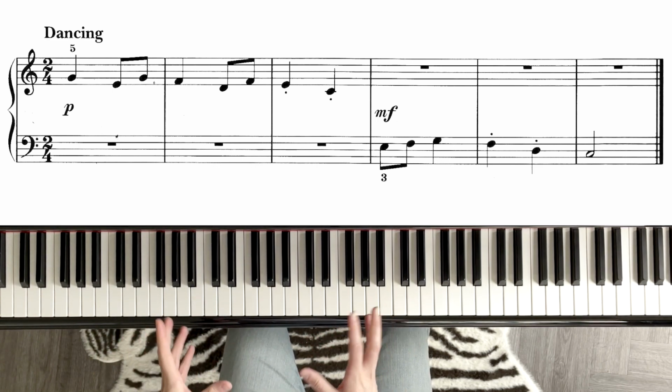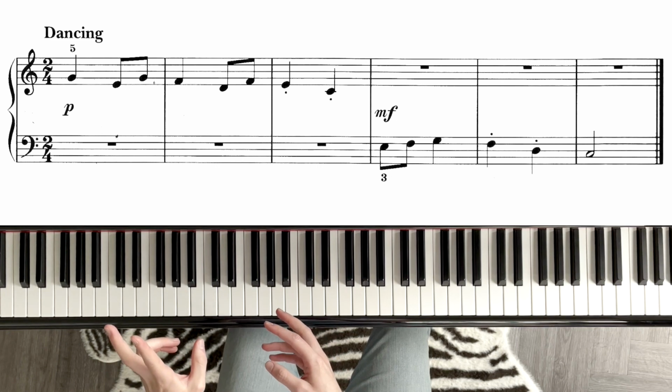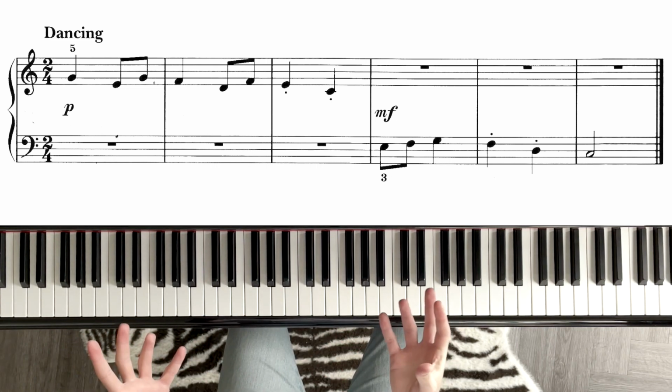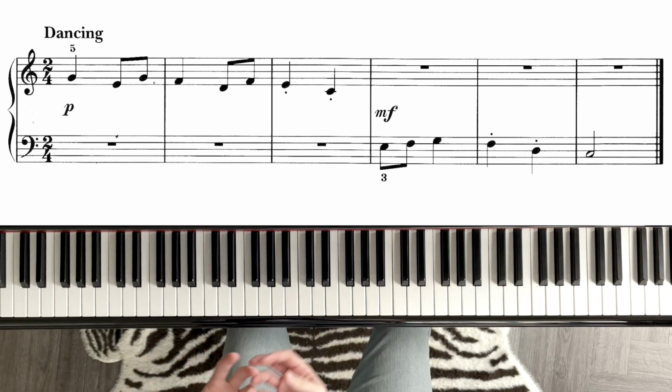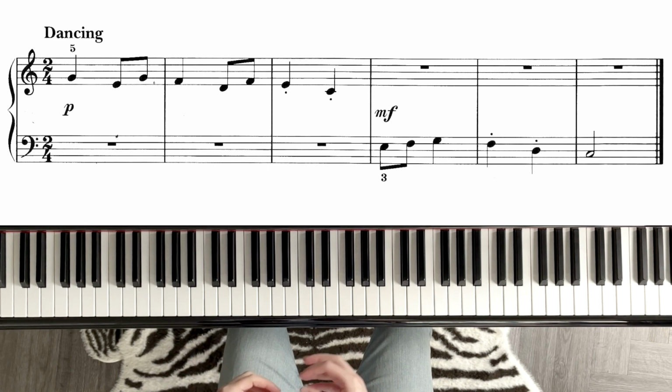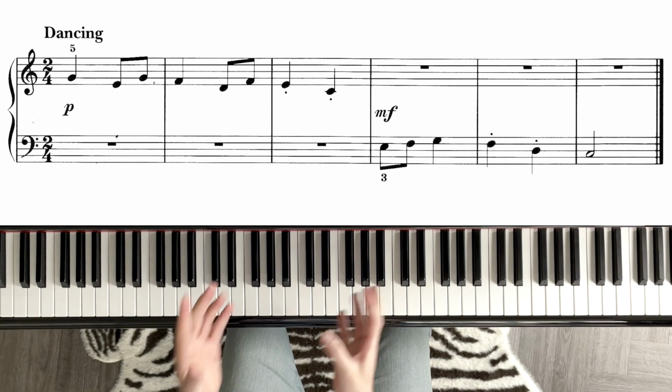Now, this is a very short example and the pattern only repeats twice. But let's assume that you play a sonata or just a simple Burgmüller piece, and the pattern repeats like 20 times in the piece. If you see something repeating so many times, you don't have to think about that rhythm anymore, because you can visually see that it's the same.